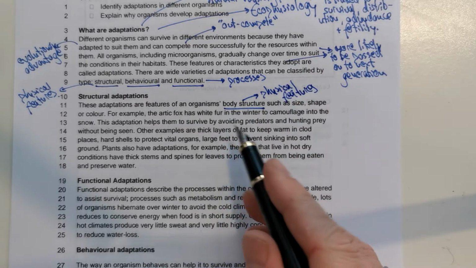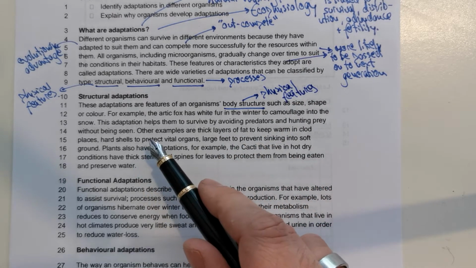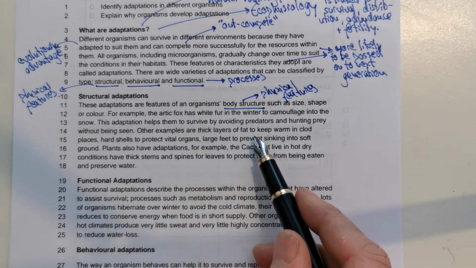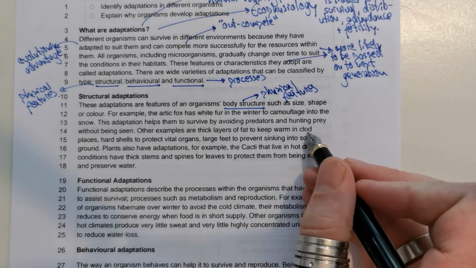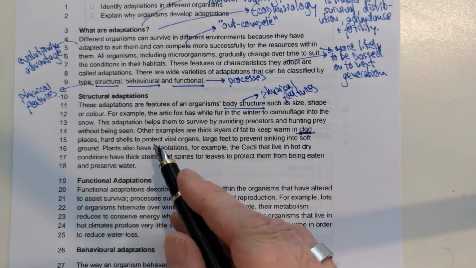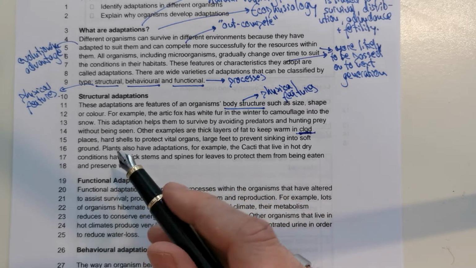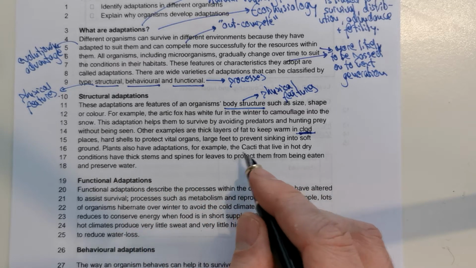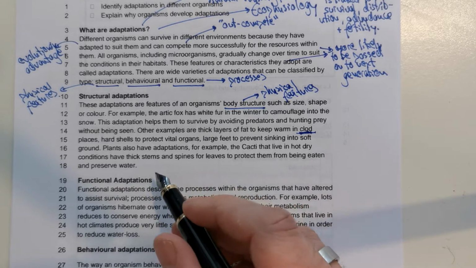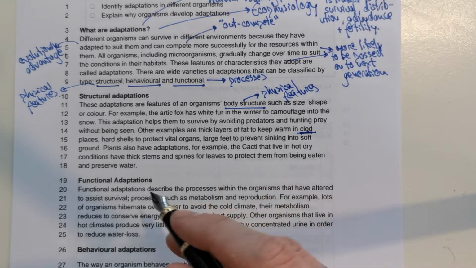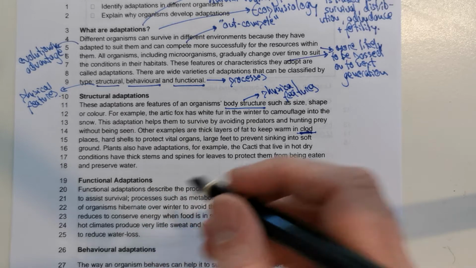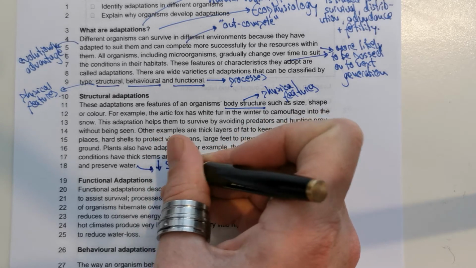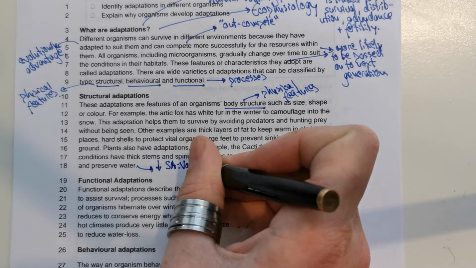For example, the Arctic fox has white fur in winter to camouflage it in the snow. This adaptation helps them to survive by avoiding predators and hunting prey without being seen. Other examples are thick layers of fat to keep warm in the cold. Watch the typo there. Hard shells to protect vital organs, large feet to prevent sinking in soft ground. Plants also have adaptations. For example, cacti. Touched on those in lesson 1. The cacti that live in hot, dry conditions have thick stems and spines for leaves to protect them from being eaten and preserve water, because it decreases their surface area to volume ratio.